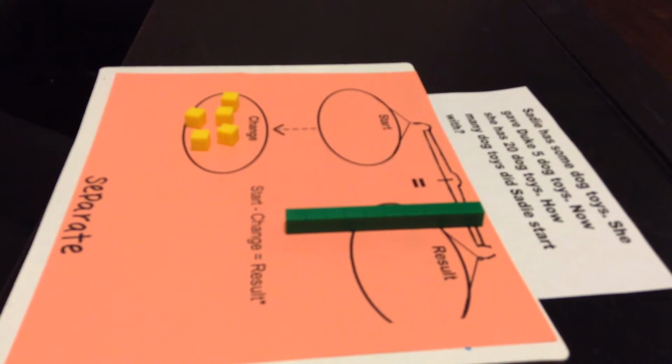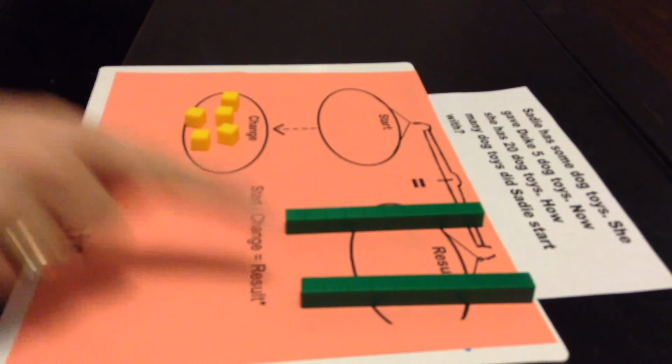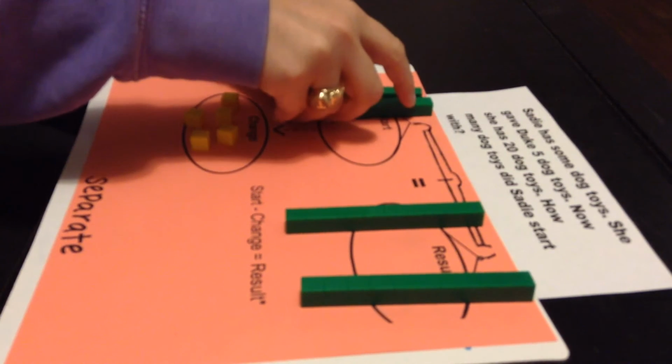So we can put 2 base 10 blocks rods as our result, because each rod represents 10 units or 10 toys. So if we're looking for how many dog toys Sadie started with, and we know that she ends with 20, we know that she's going to start with at least 20 toys.